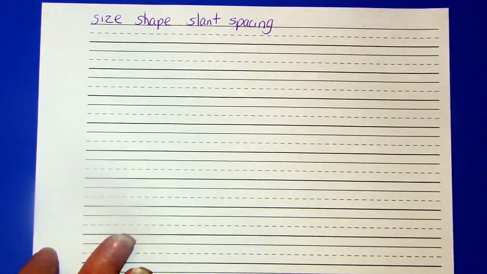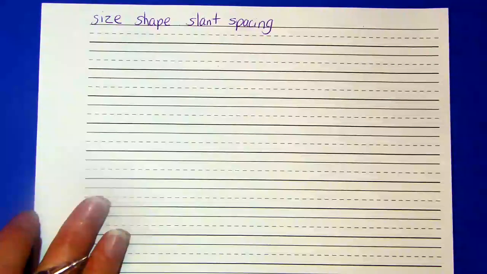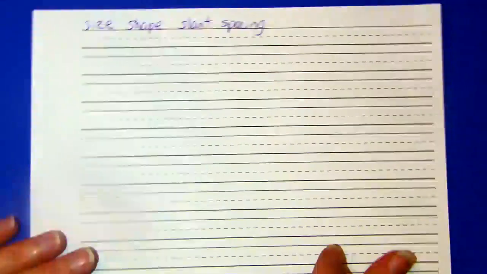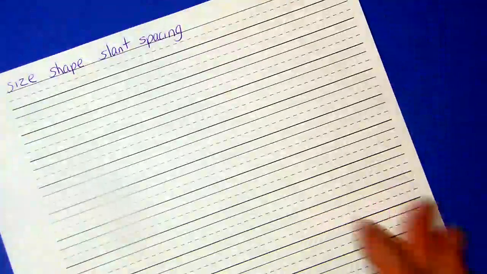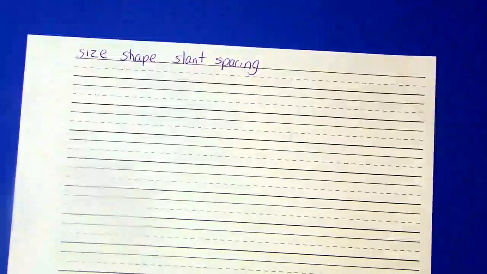Mrs. D does not slant the paper when I'm making these videos so that you can see what I'm doing. But if you're a righty, your paper gets slanted this way to the right. Lefty, slant it this way. This will automatically slant your writing. And cursive is always slanted. Always slanted.